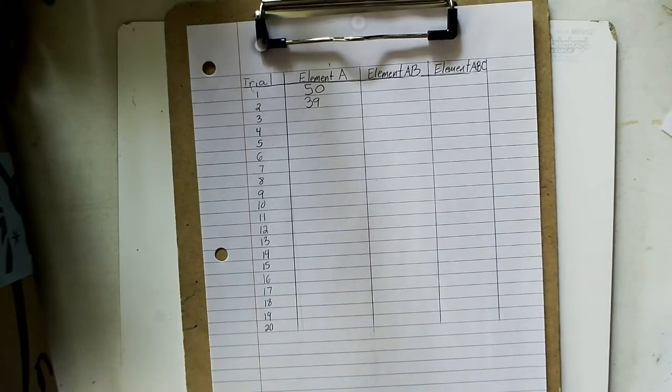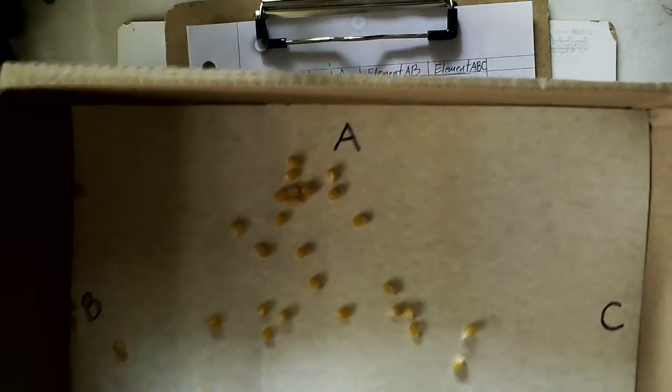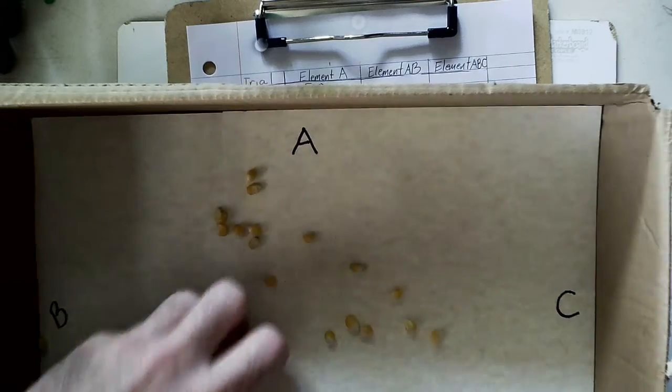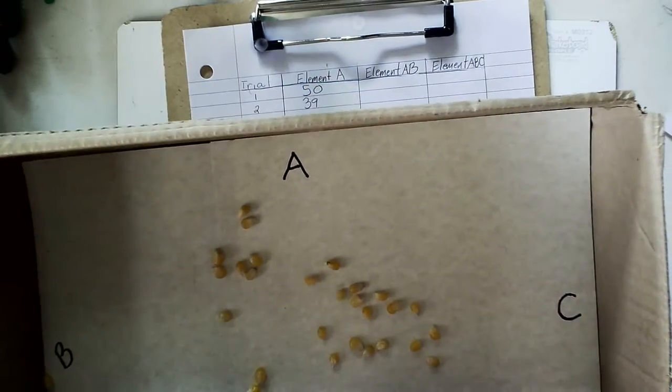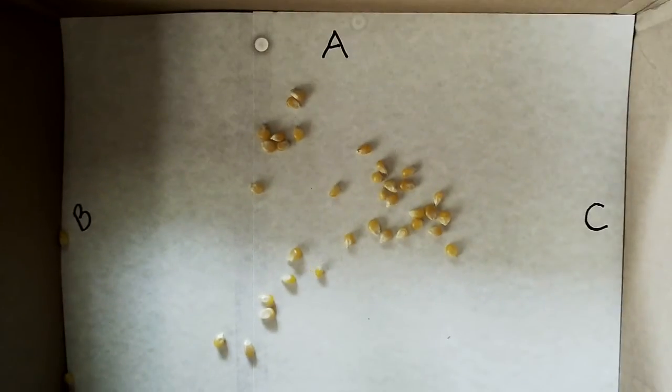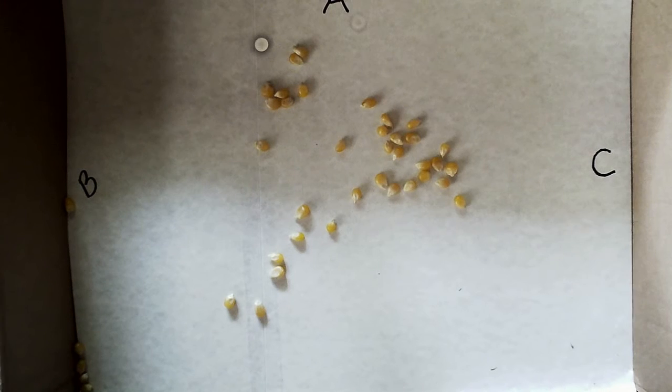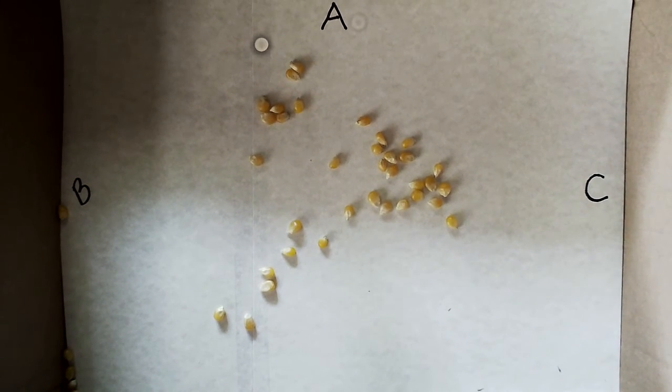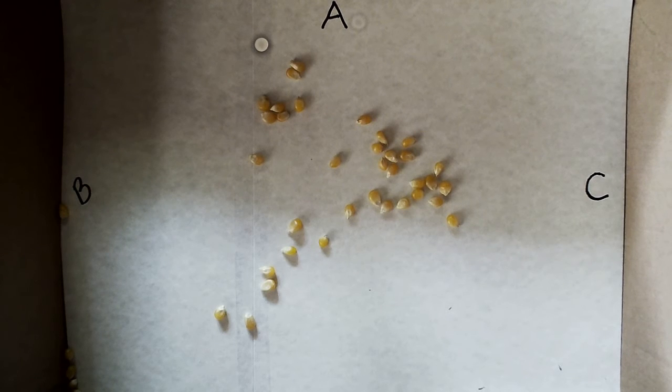Okay, and I would do it again. So I would take this tray and I would shake it, and I would pull out all of the kernels that point toward A again, and I would put my data on the sheet. Okay, so I'm going to go ahead and actually do the lab and give you a set of data, and then explain how this models radioactive decay. Okay, so I'll see you in a little bit.